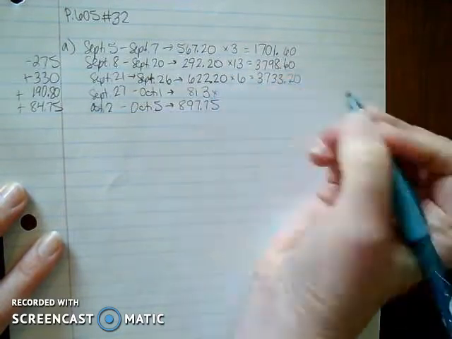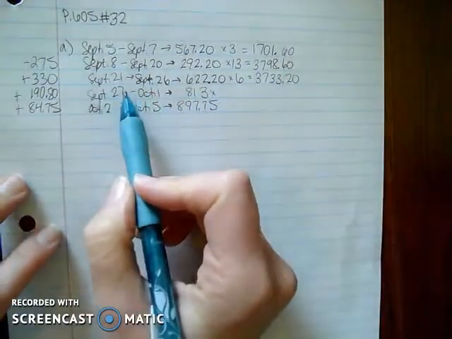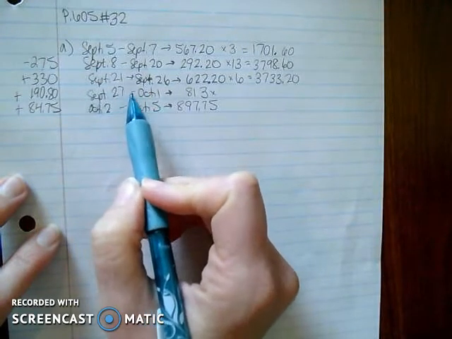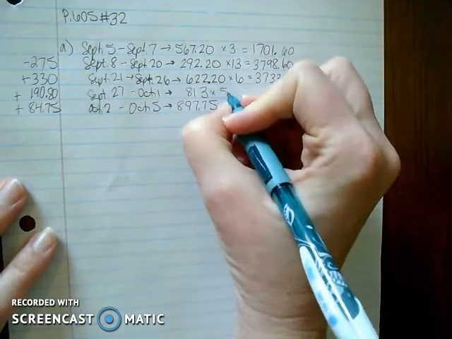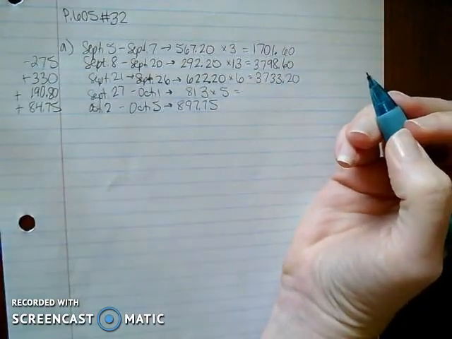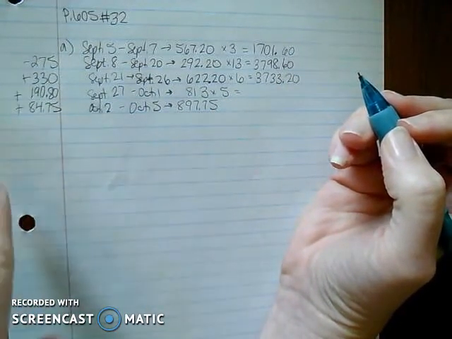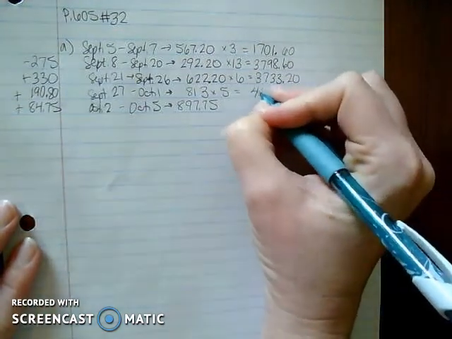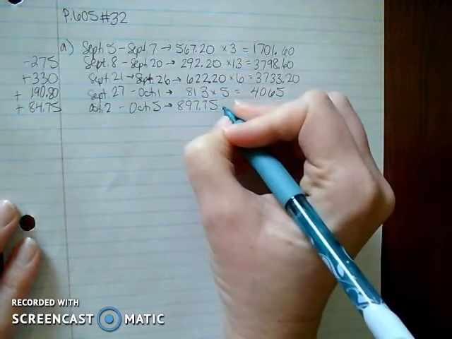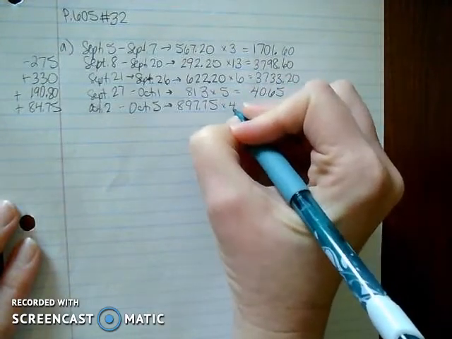This one can't really subtract them, so you have to do 27, 28, 29, 30, and the 1st. So there are 5 days. Again, you have to know how many days are in each month, or you can go back and look at that chart on page 577. This gives us 4065. And finally, this would be 4 days.